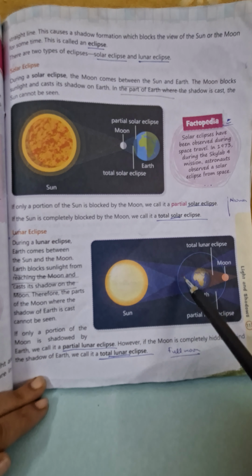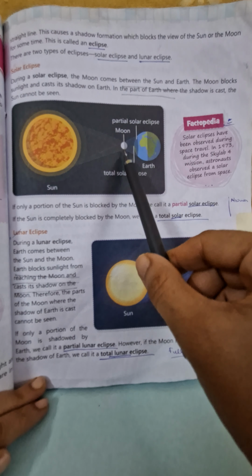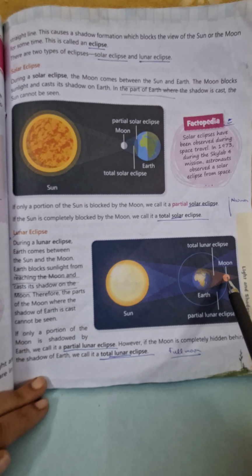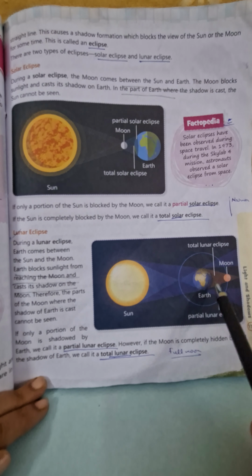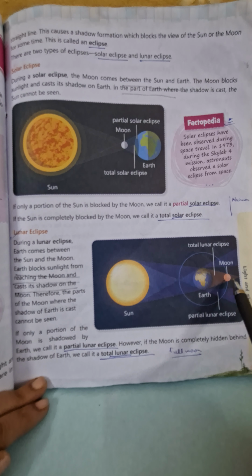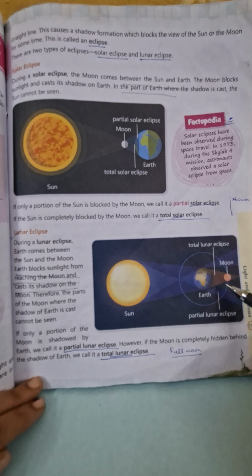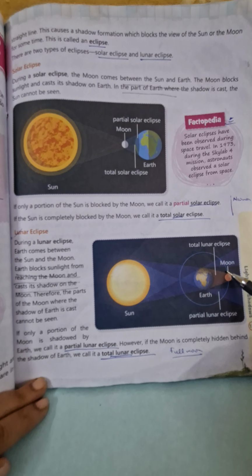So whose shadow is coming? Now sunlight is being blocked by the earth. Here it was being blocked by the moon. So this shadow is falling on the moon. This results in the lunar eclipse. So what happens is that you are watching the moon and suddenly you are not able to see it, and after some time the moon comes again. It's the same as the sun, right? So again here also we have the partial and the total lunar eclipse.